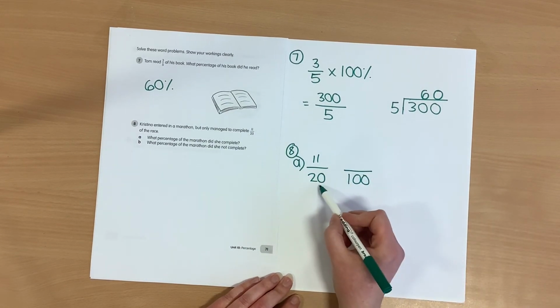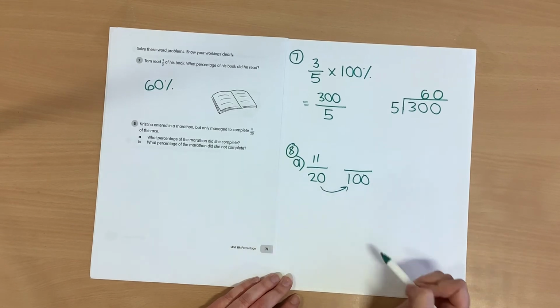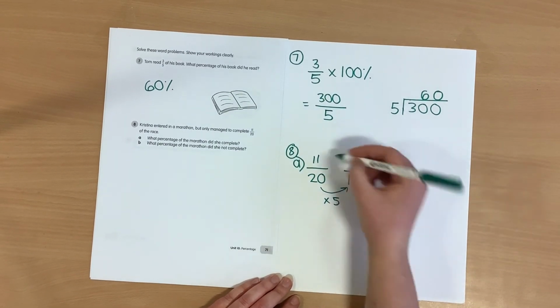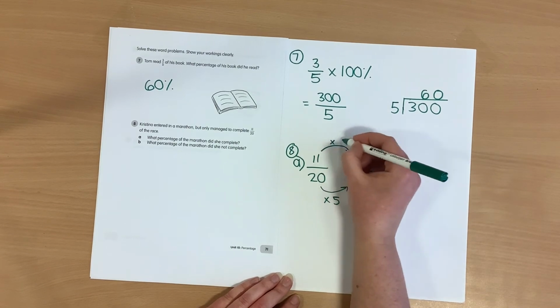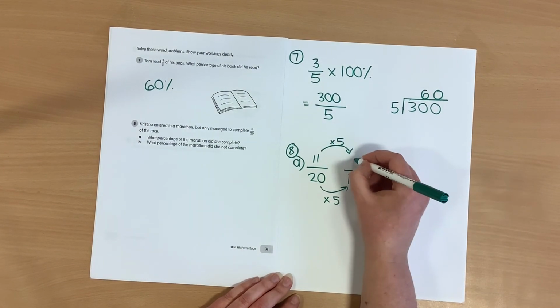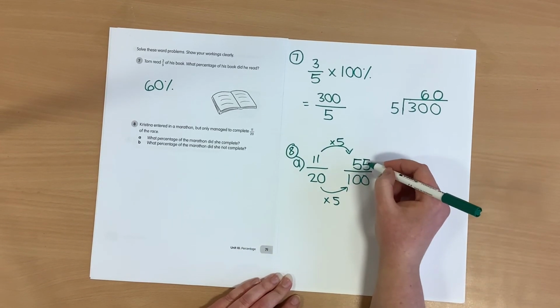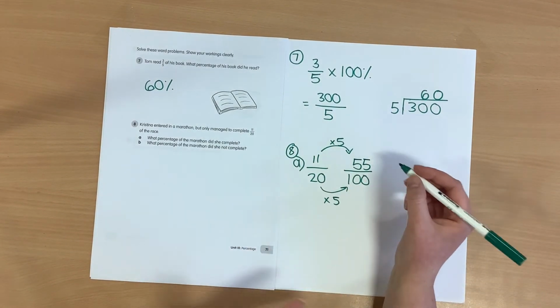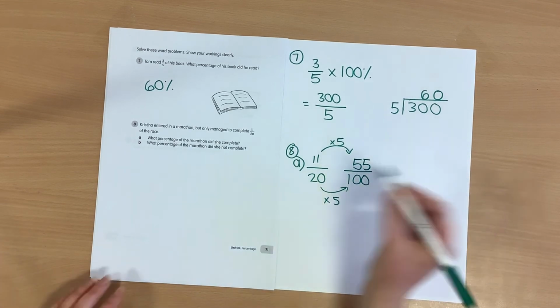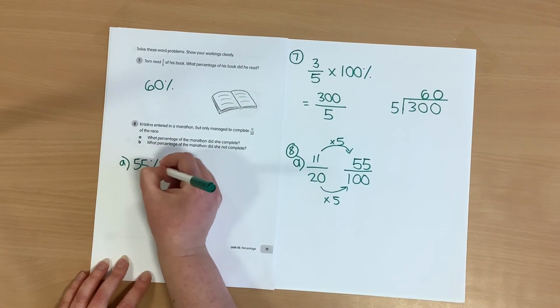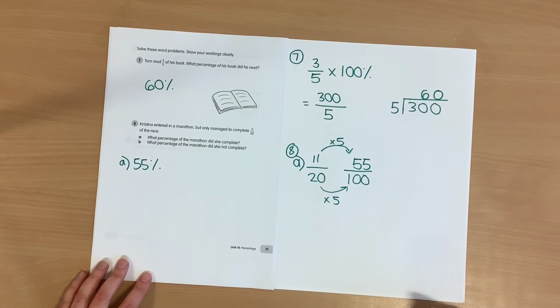So thinking, what do I do to 20 to get to 100? I multiply it by 5. And I do the same again to the top. 11 times 5 is 55. And then I know that 55 over 100, or 55 out of 100, is equivalent to 55%. So the percentage of marathon that she did complete was 55%.